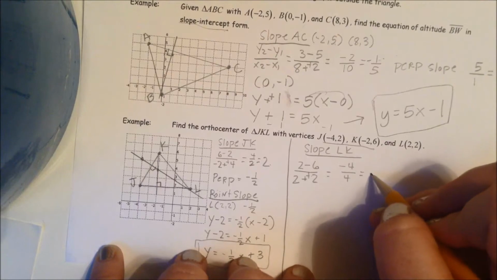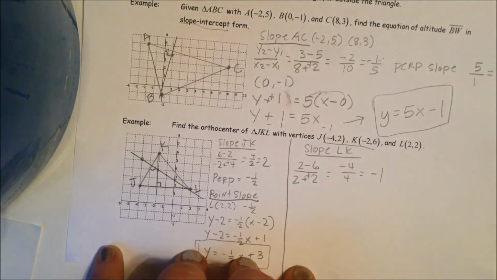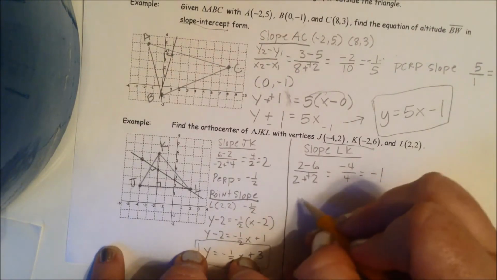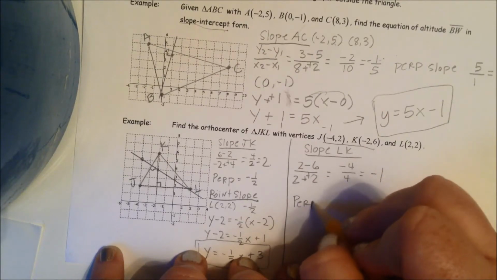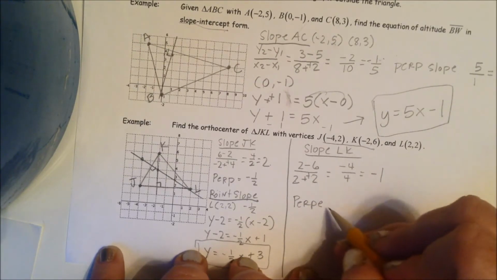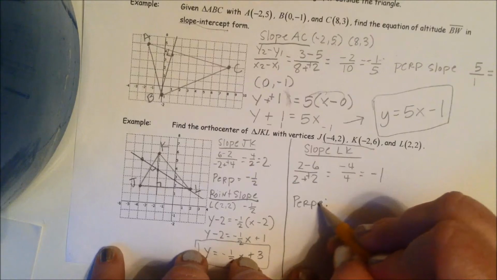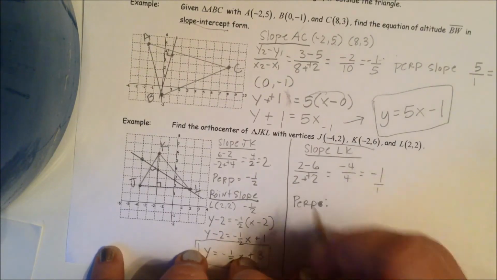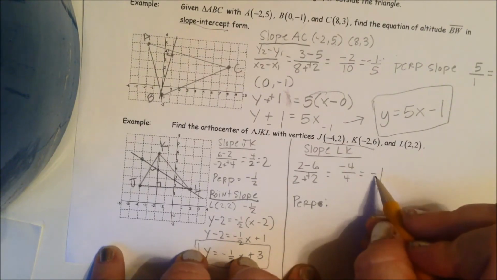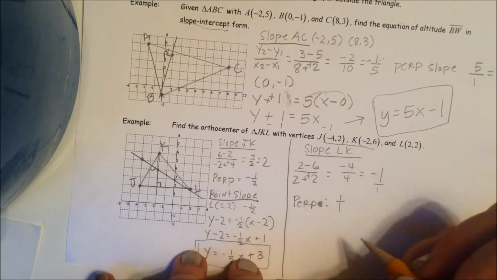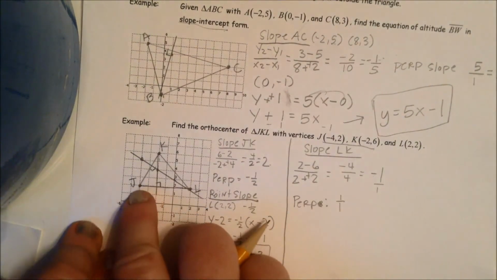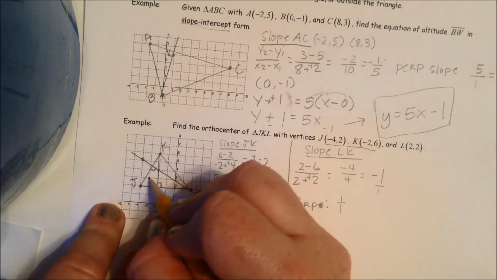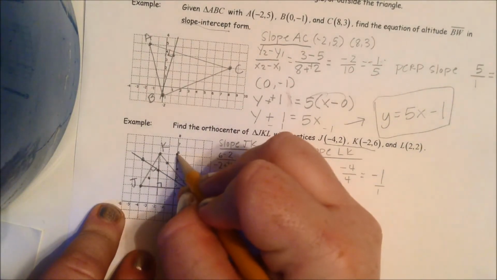So that gives me a slope of -1. So if I'm finding the negative reciprocal, or the perpendicular slope, I know I would flip this over. So flipping -1 over 1 would still be 1 over 1, but instead of a negative, it would be a positive. So let's go from point J and just use that slope instead of creating a whole equation.